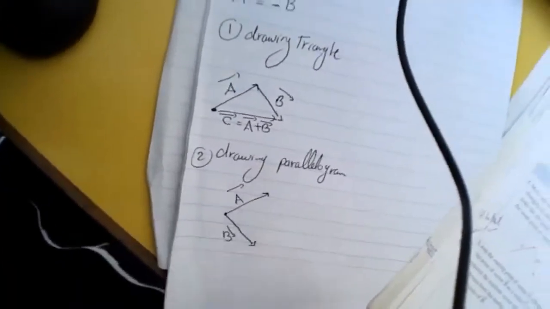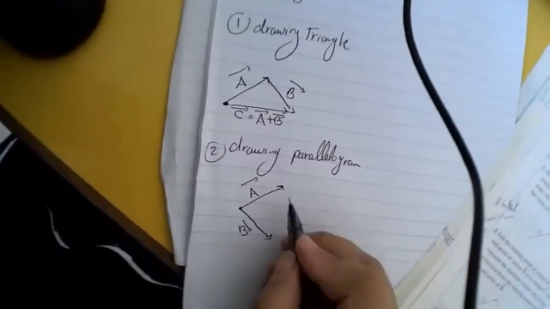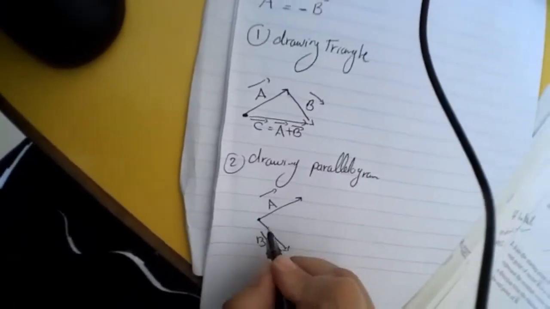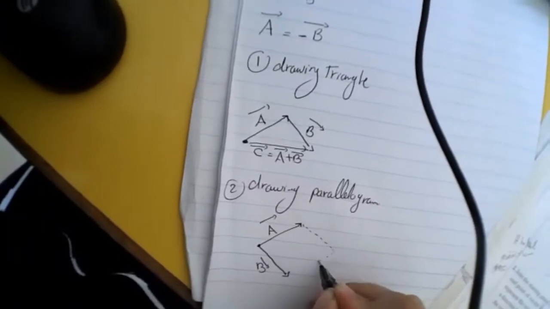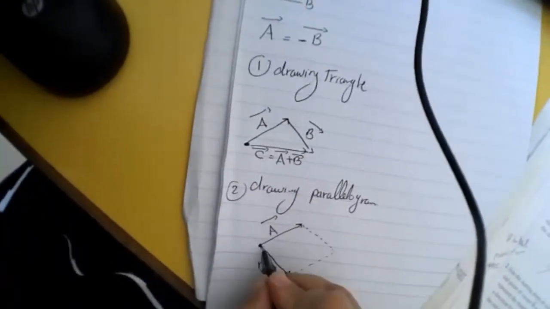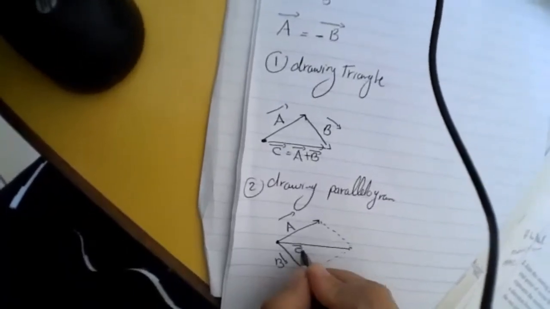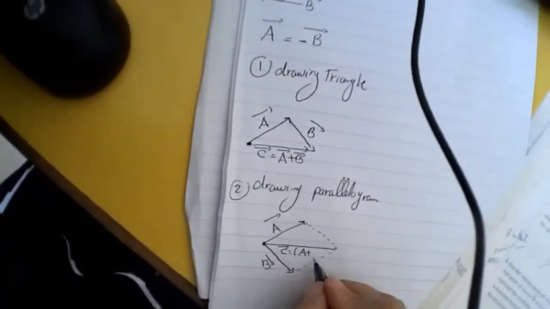And they have the same vertex. How could we add them together or find the resultant of them? We're gonna find the resultant of them by completing this shape as a parallelogram here and finding the point C, or the direction C, the total resultant, which is equal to A plus B.